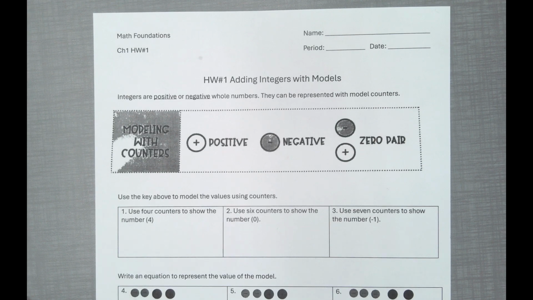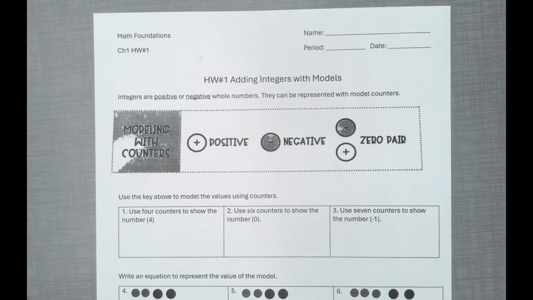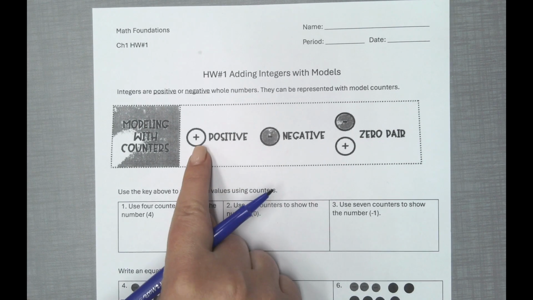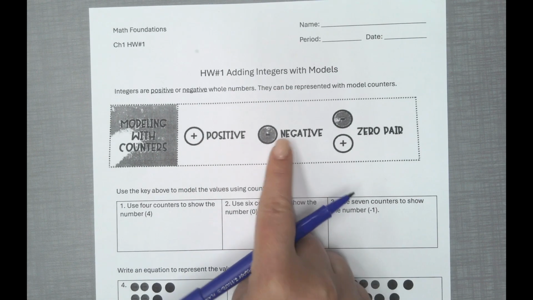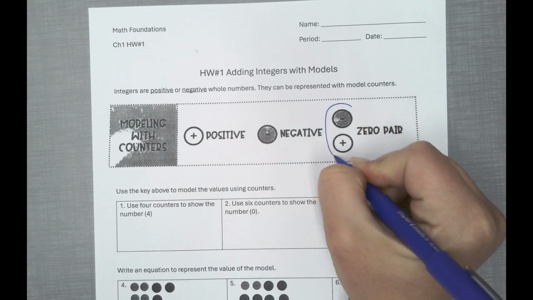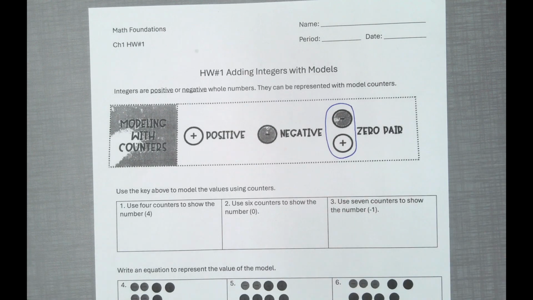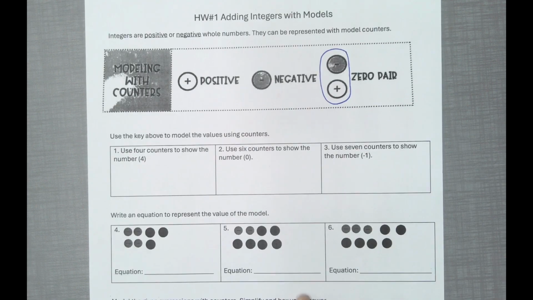In today's video, I'm going to go through some of the questions on homework number 1. Let's go ahead and get started. Just a reminder, this is a positive counter, this is a negative counter, and together we call this a zero pair. For question number 1, it says use the key above to model the values using counters.